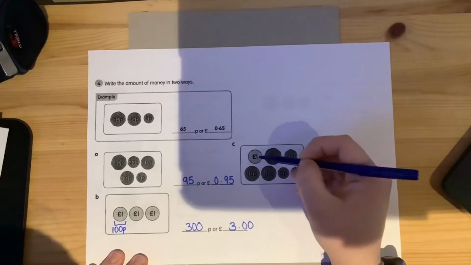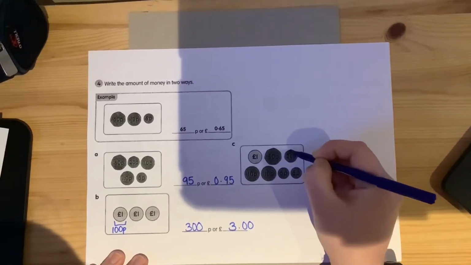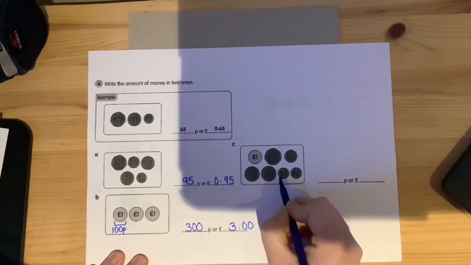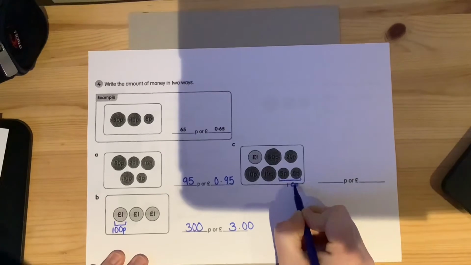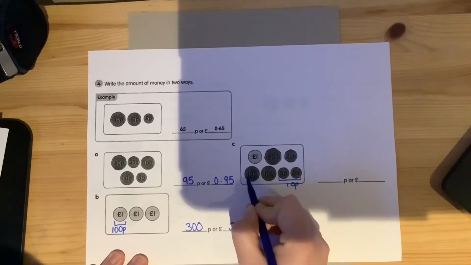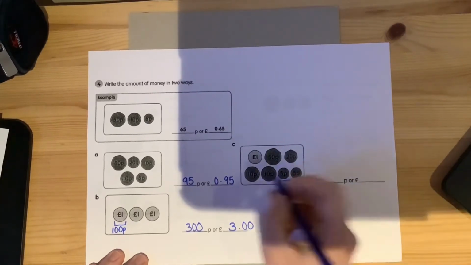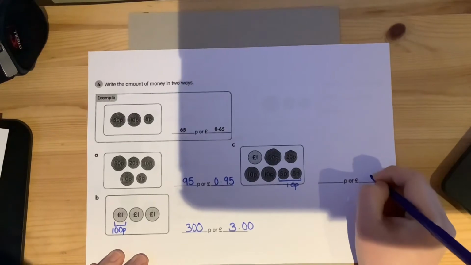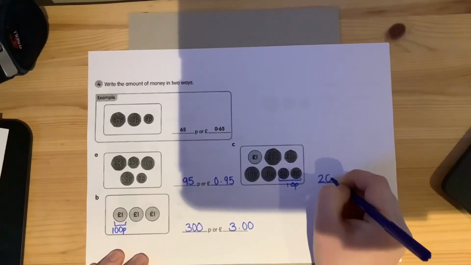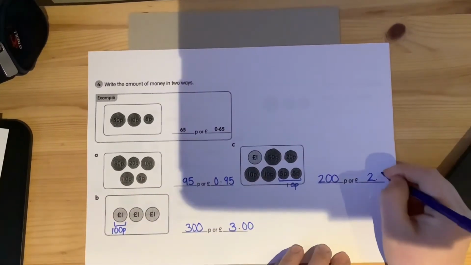So go over here, we've got £1, then we've got 50, 60, 70, 80, 90, and then if we put those together, that's 10p. So that's another 10p, so 10, 20, 30, 40, 50, added to 50 makes a pound. Add that to our earlier pound, and we have £2, which is the same as 200 pence. Well done if you got that correct.